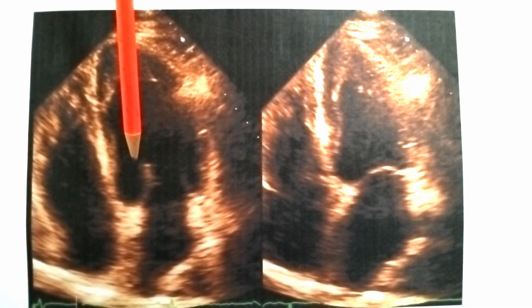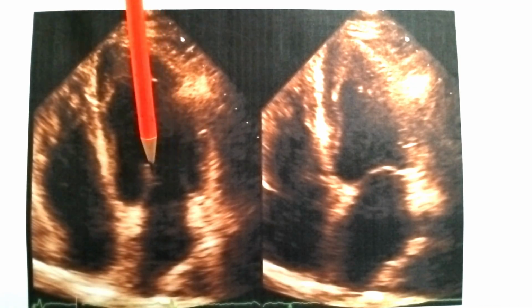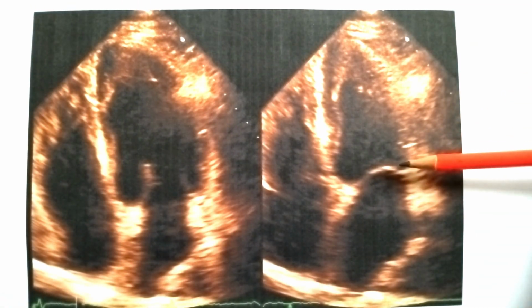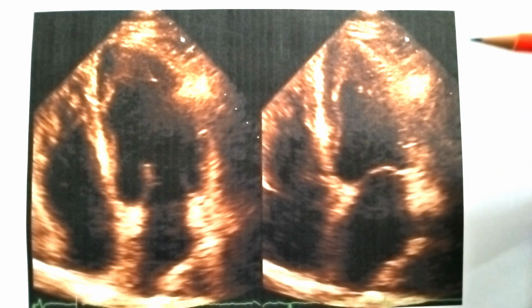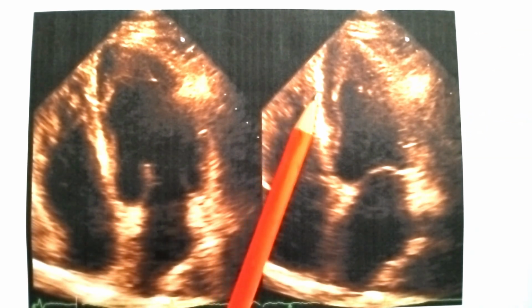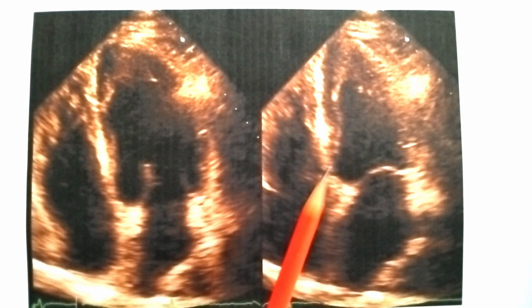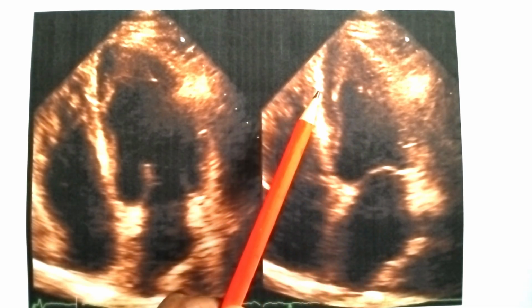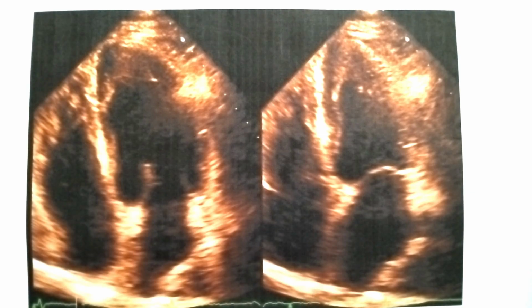Here you can see the mitral valve in open position. Mitral valve is in open position. Here mitral valve is in closed position. This is the easiest way for a lay person to understand. This is right ventricle, right atrium, left atrium, interventricular septum, interatrial septum.